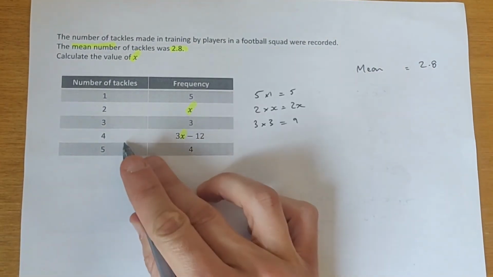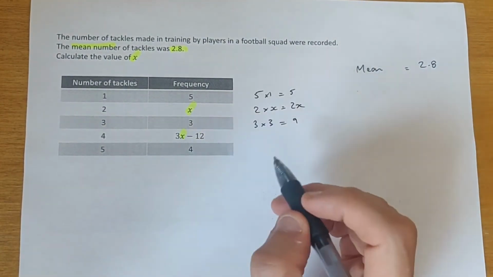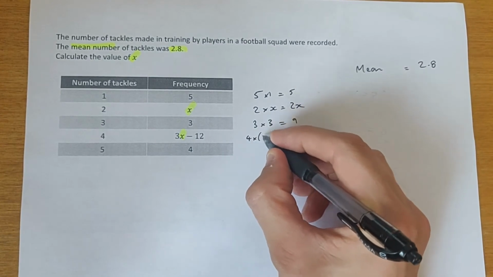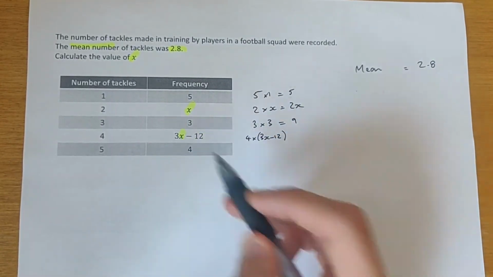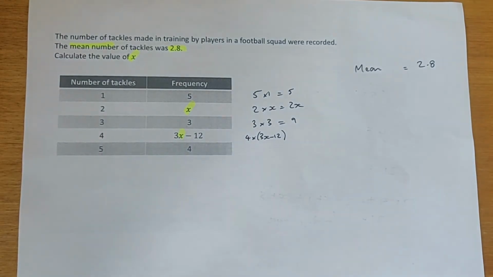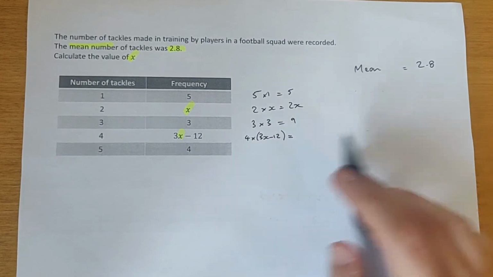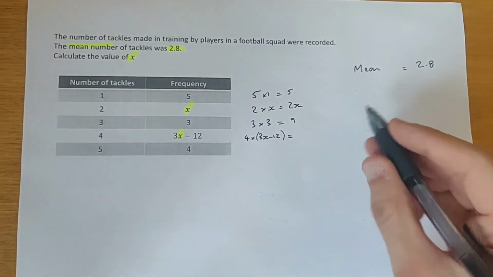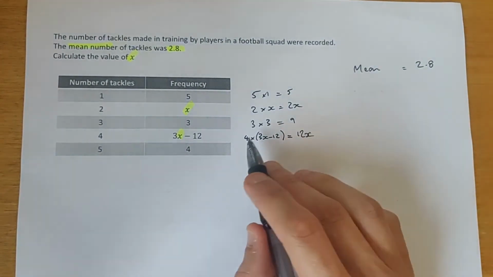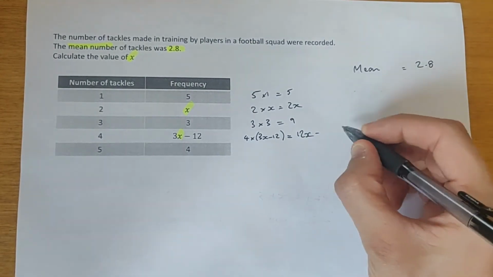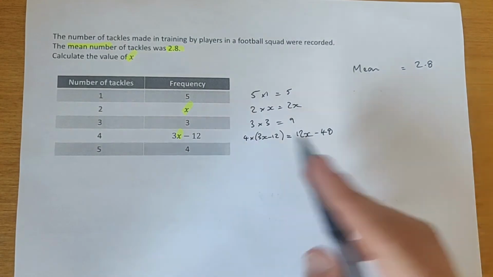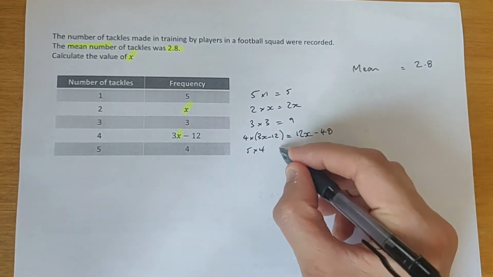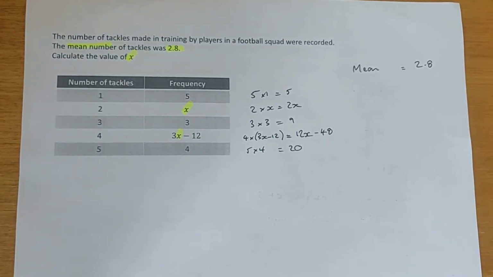I then have 4 times by 3x minus 12, and importantly here, I need brackets because my 3x minus 12 is my total frequency. And here, to multiply out this bracket, I'm going to do 4 times by 3x and get 12x, 4 times by negative 12 and get negative 48. 5 times by 4 is 20.